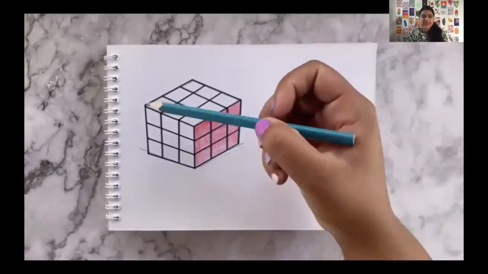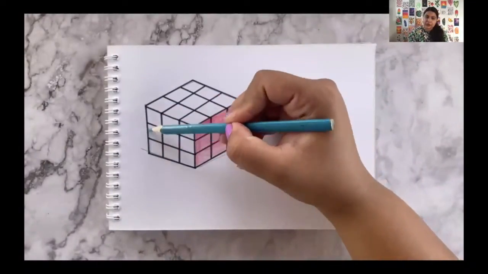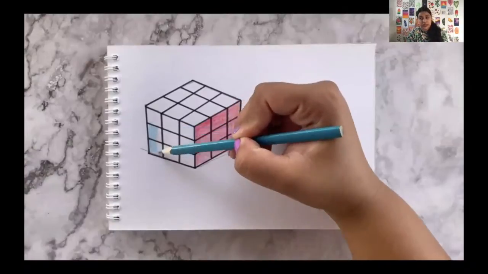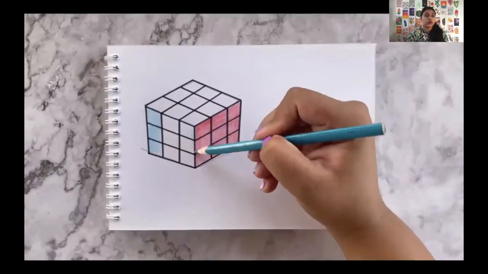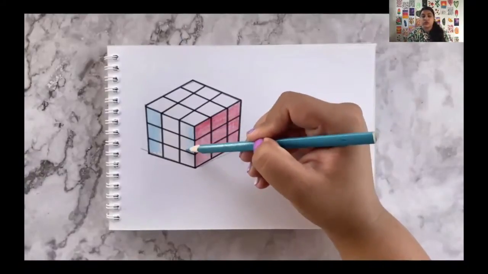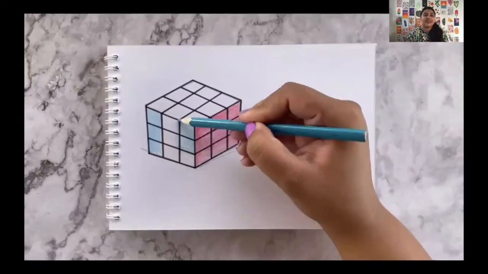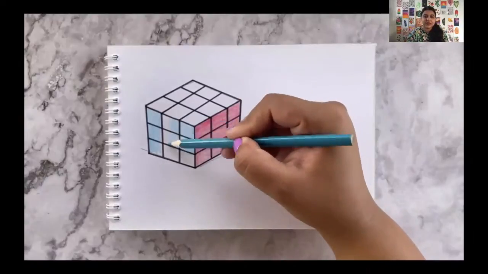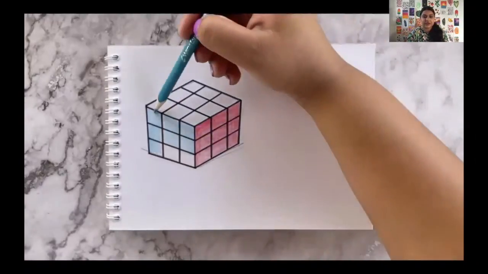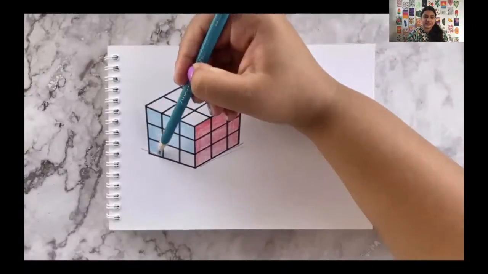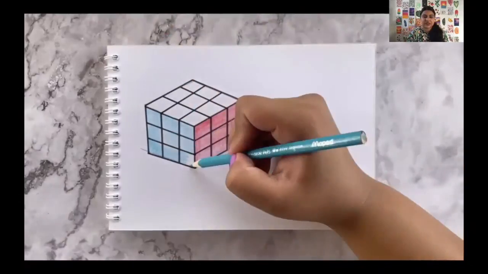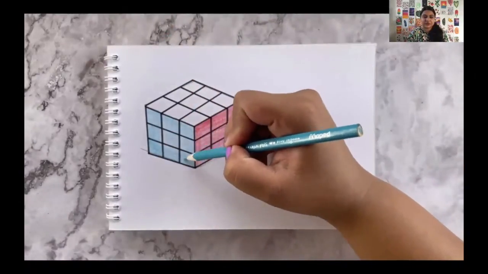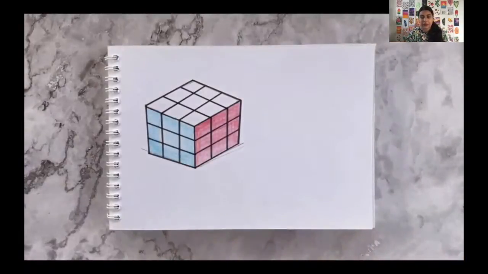So I did red on one side, the other side I'm doing blue, and my final side I'll do yellow. You can do, like I mentioned, any colors that you like. If you want to do pink, orange, purple, whatever you like, go ahead and do it. Perfect, everybody. Really, really well done. Good job. Excellent work. And now I'm taking my yellow and I'm doing the top portion of it.